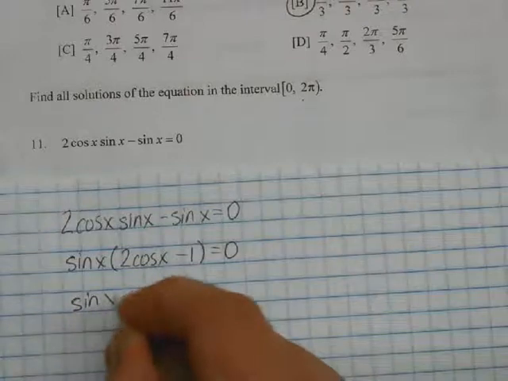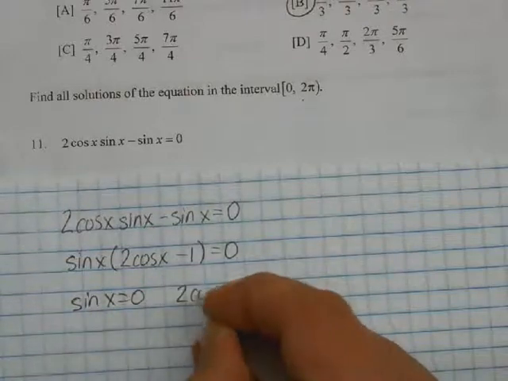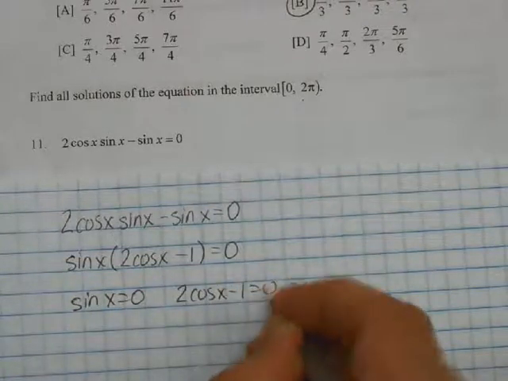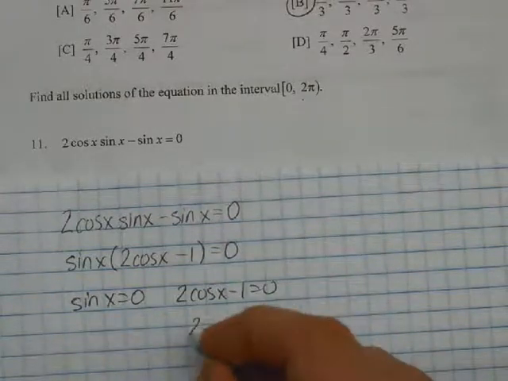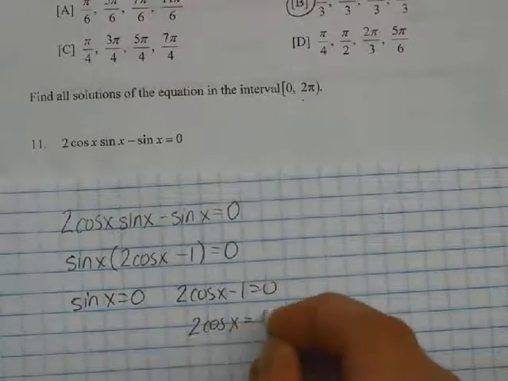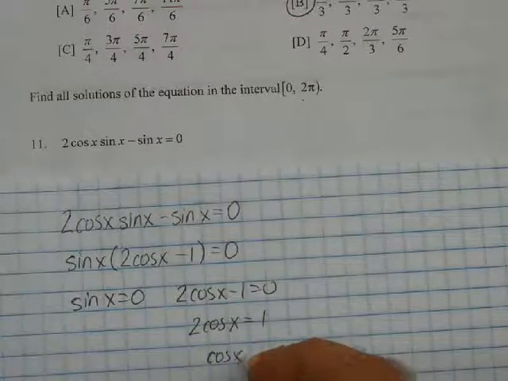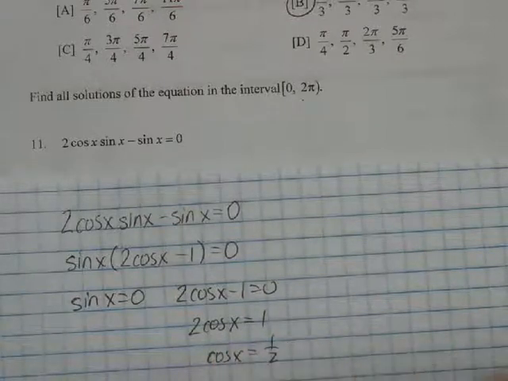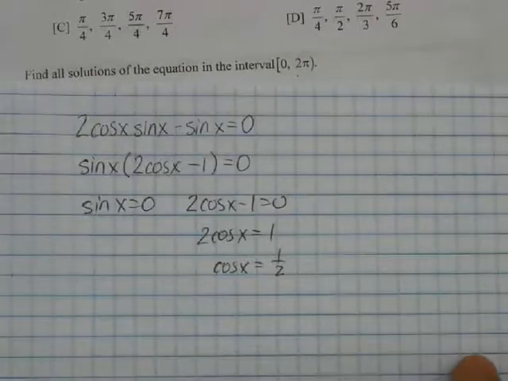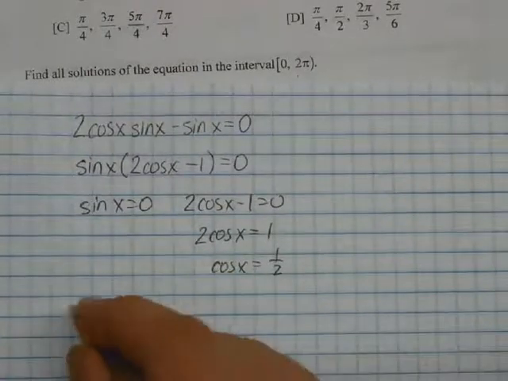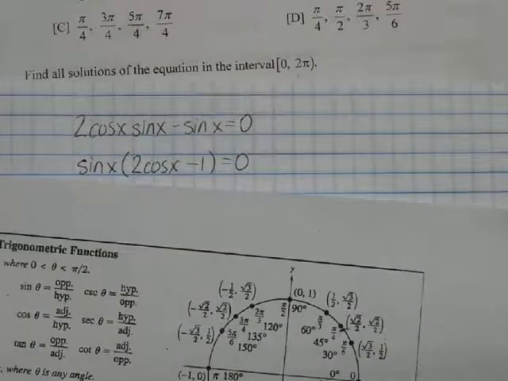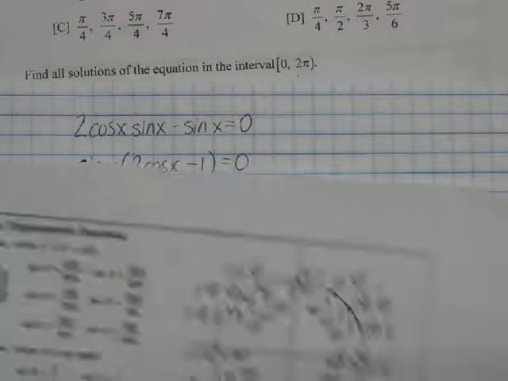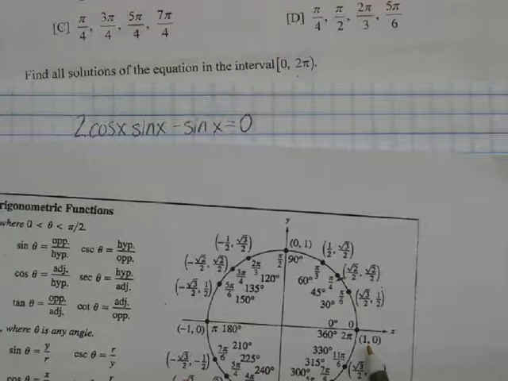So I set each of those equal to 0. That's already solved for sine x. Here I'm going to add 1 to both sides and then divide both sides by 2. So sine is equal to 0 at 0 and pi.